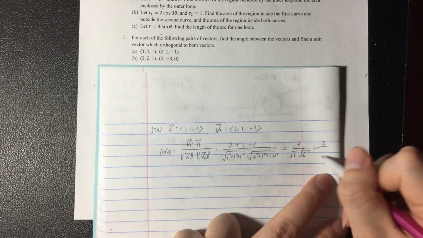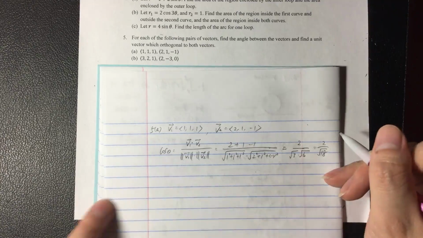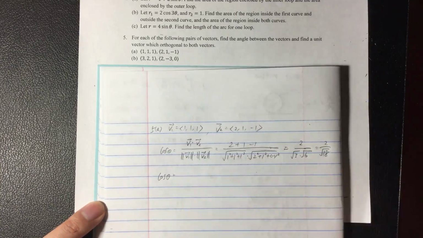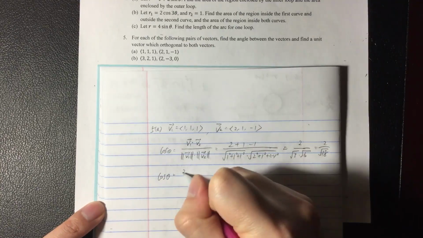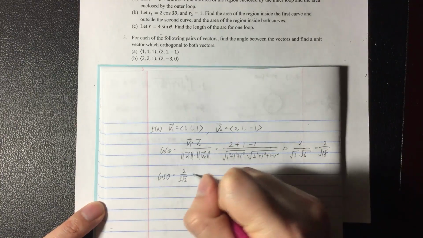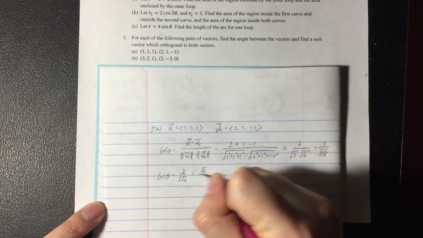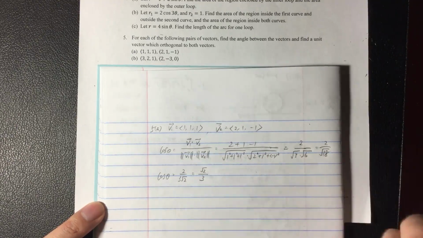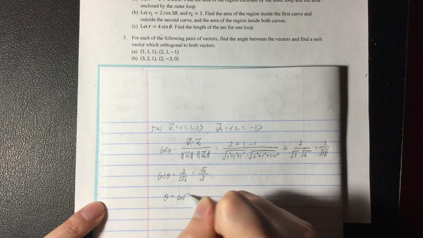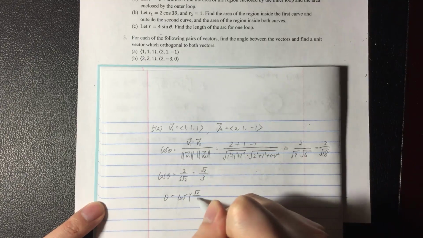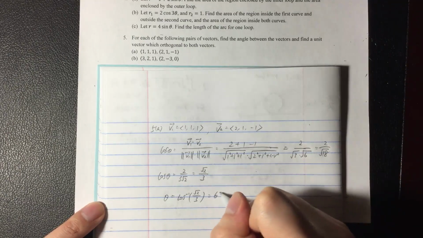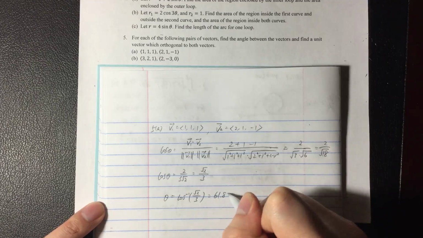Radical 3 times radical 6 is radical 18. If I simplify, radical 18 can be rewritten as 3 radical 2. That's radical 2 over 3. Then I can solve for theta. Theta is inverse cosine of radical 2 over 3. Using a calculator, it's about 61.87 degrees.